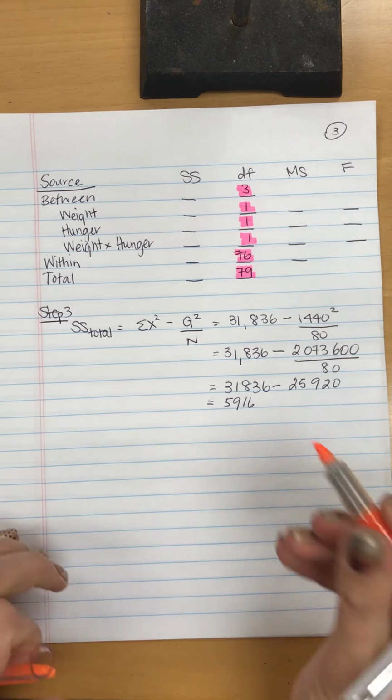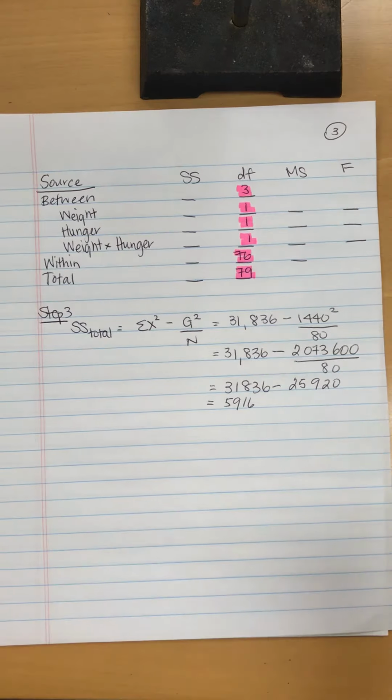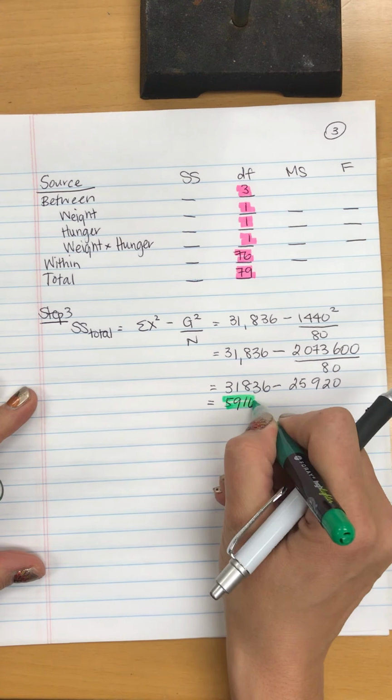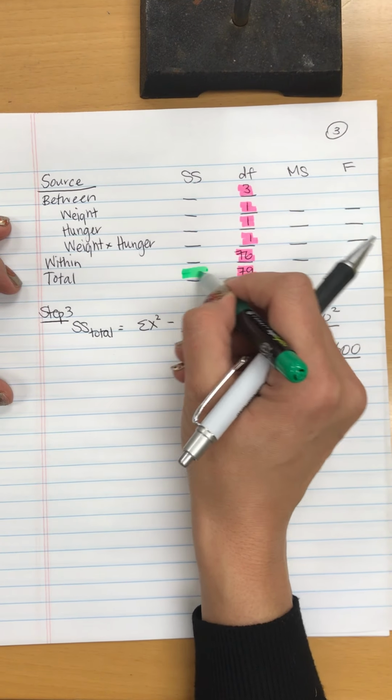And I'm going to start highlighting these pieces too. Not that color. I'll do green right now. Okay, so that's going to go right here.